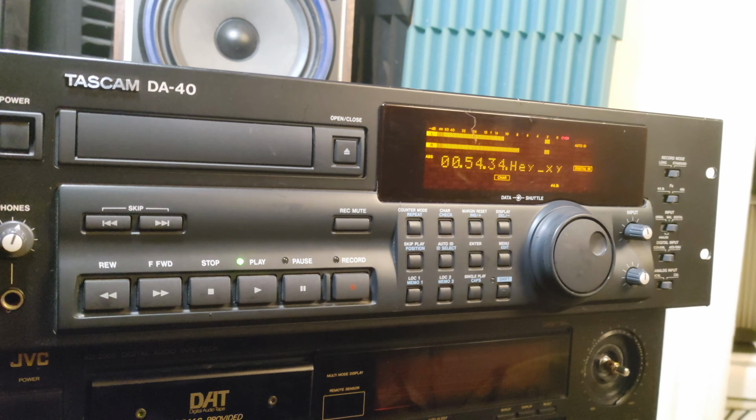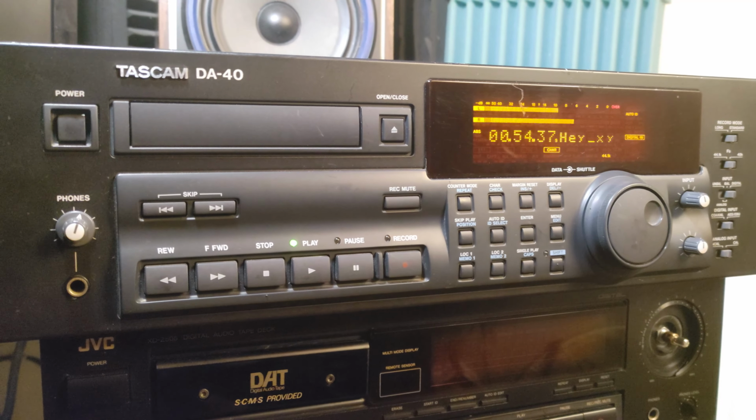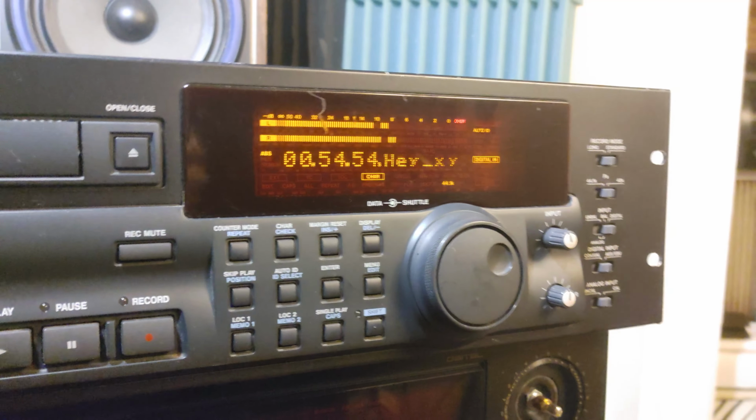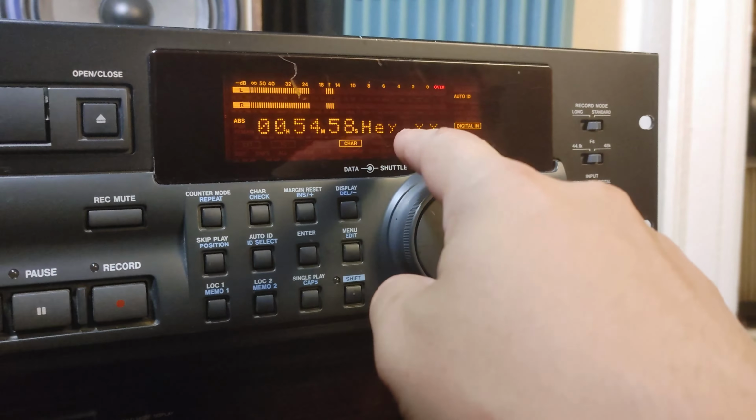And what's interesting with this one for me was, first, when I saw on the button section "character caps," that's kind of something related to how you can name your track, and I managed to name my track, man. The track is named Hey XY.